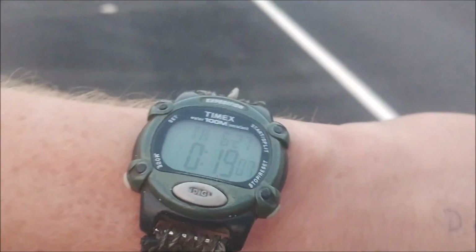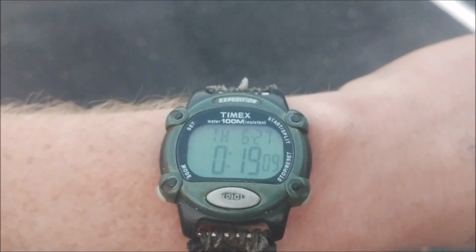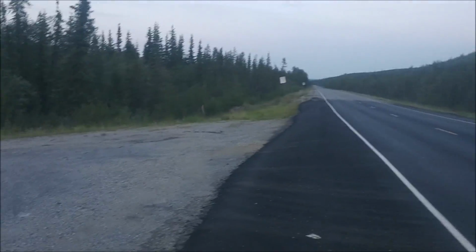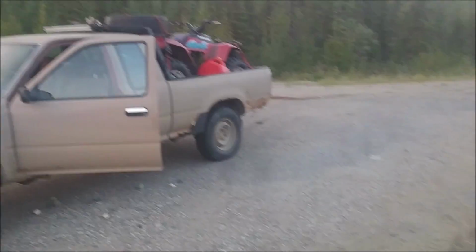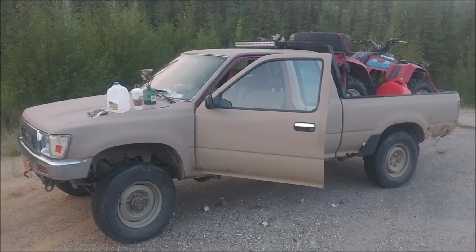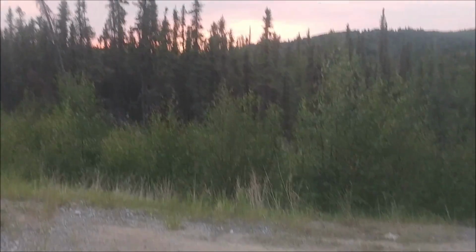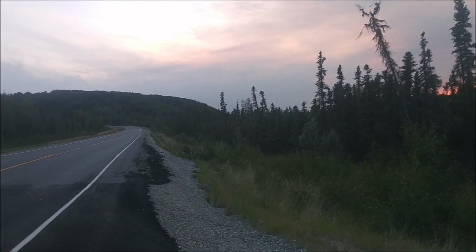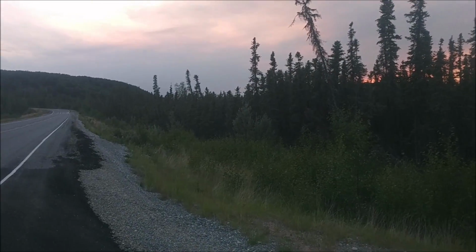Alright, what time is it? Yeah, it's 12:19. And focus. Where the heck am I? There's the truck. I'm somewhere between Tok and Delta.